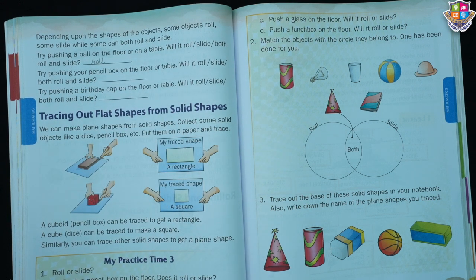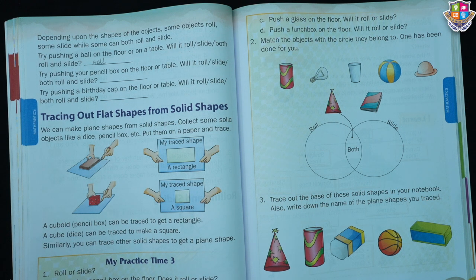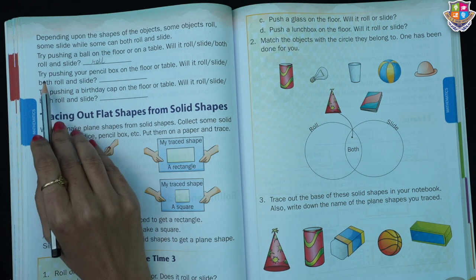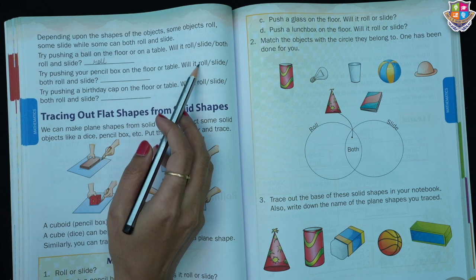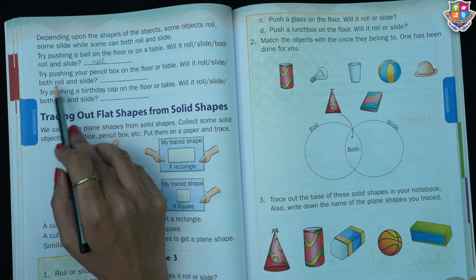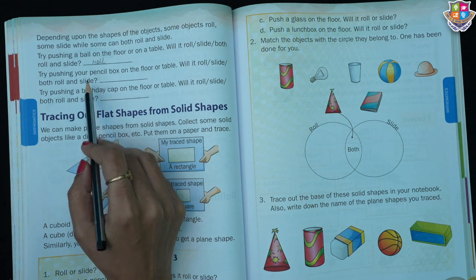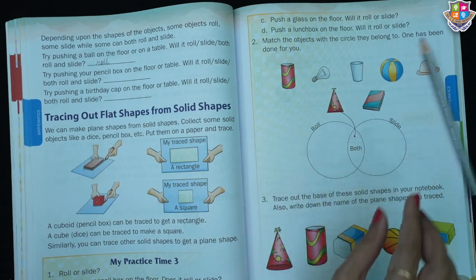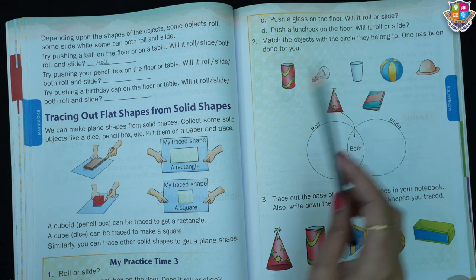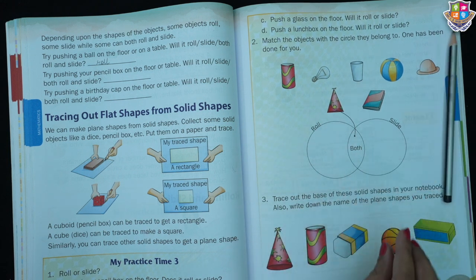It will not slide, it will roll. Now, try pushing your pencil box on the floor or table. Will it roll, slide, or both roll and slide? What will it do? See, is it rolling or sliding? Try pushing your pencil box like I am pushing this.